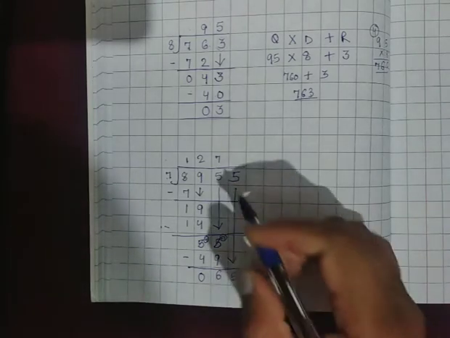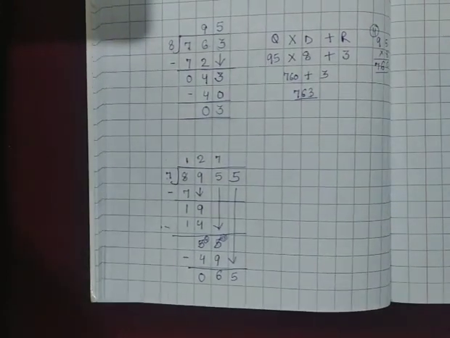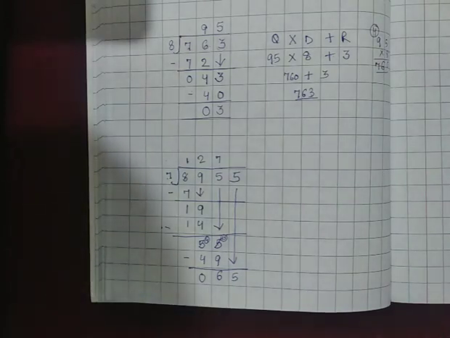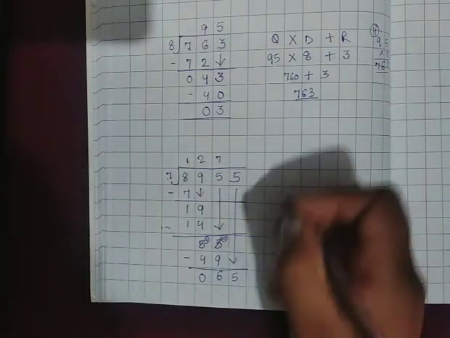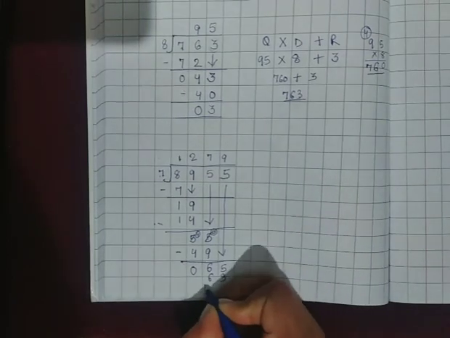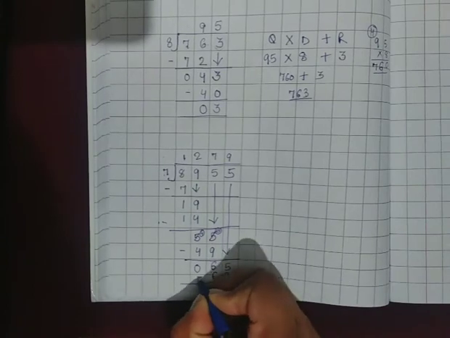So we have 7 sevens are 49, 7 eights are 56, 7 nines are 63, and 7 tens are 70. So we don't have to write the bigger number, we have to write the smaller number. So 7 nines are 63. Now subtract, our last step.